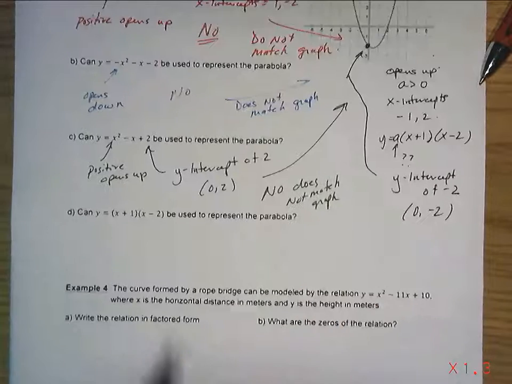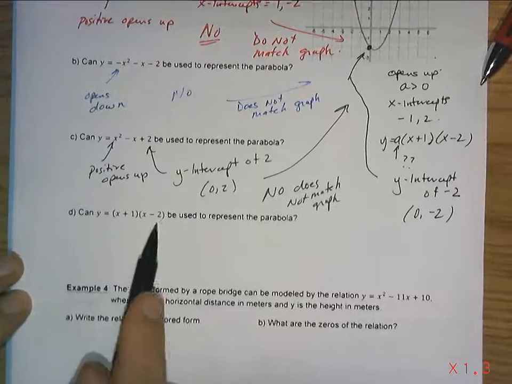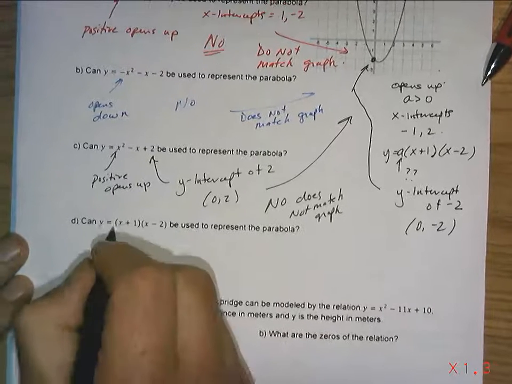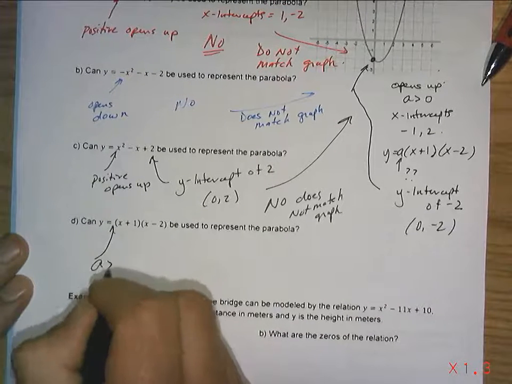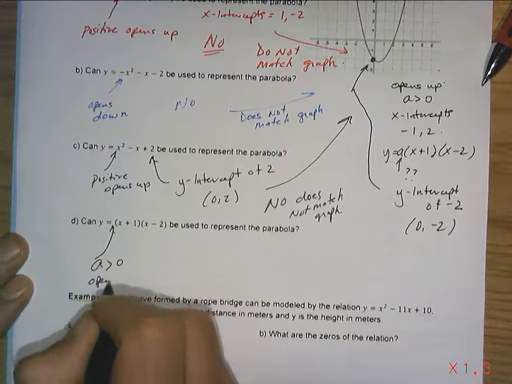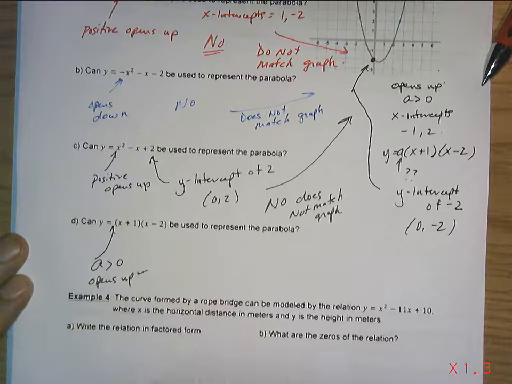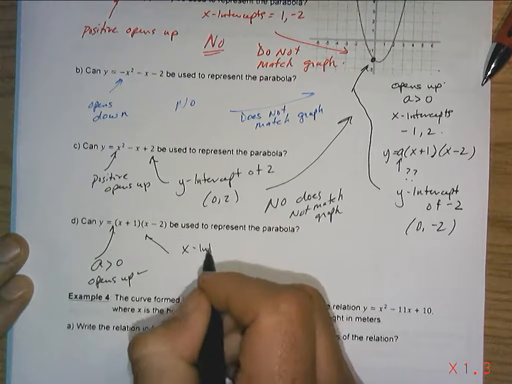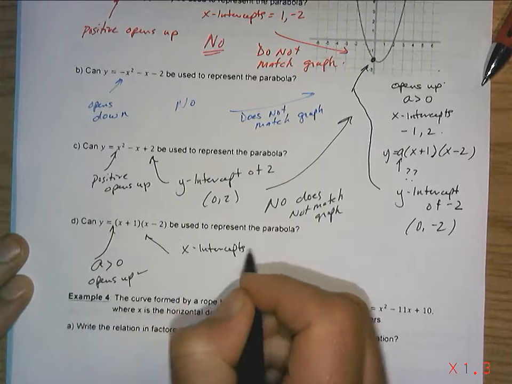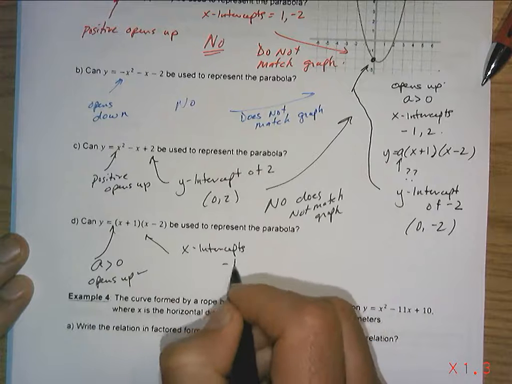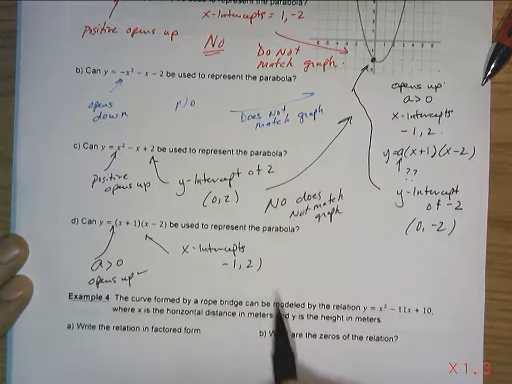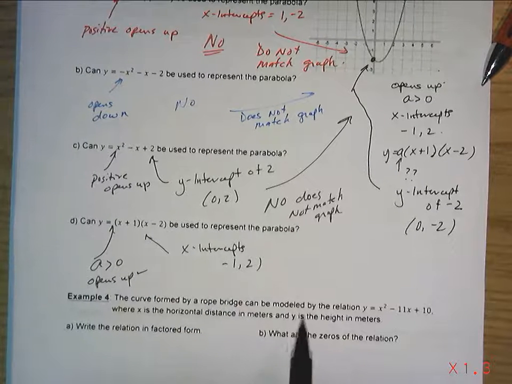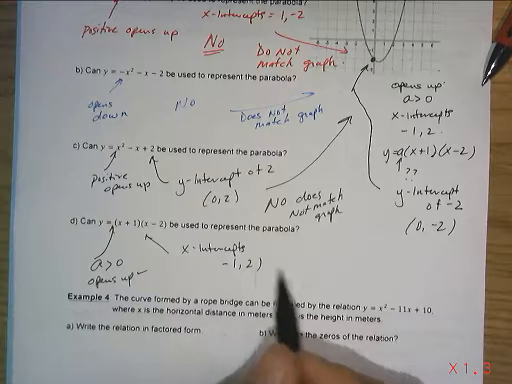So D, can this graph represent the parabola? Well, last one. a is greater than 0, so it opens up. So that's good. And it has x-intercepts of negative 1 and 2. That's good. And the last thing we need to check, though, is the c value.